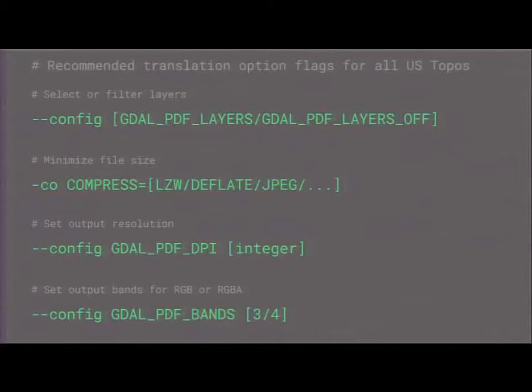So also, these are some good points. If you want to try it yourself, these are my recommendations for everything, because there are inconsistencies between each one of the topo maps, especially by export year. You always want to turn on or off your layers. That's your main key to know how you're actually going to unleash this data. You're always going to want to compress because it doesn't compress by default.